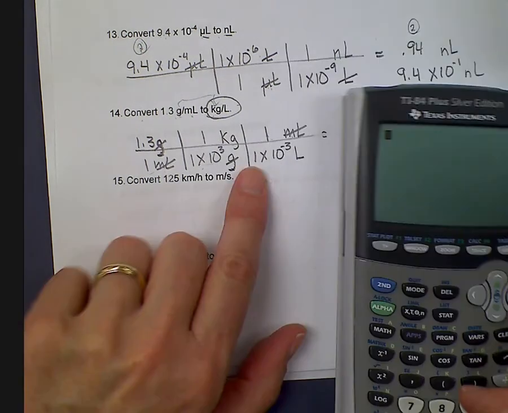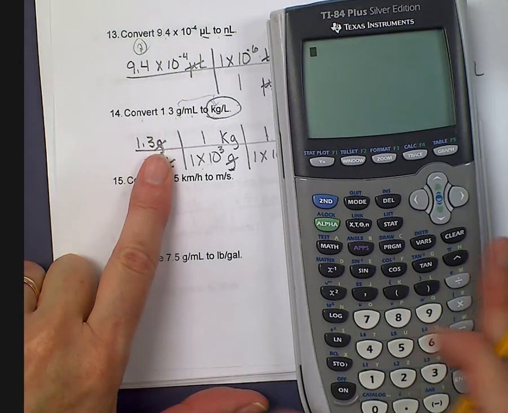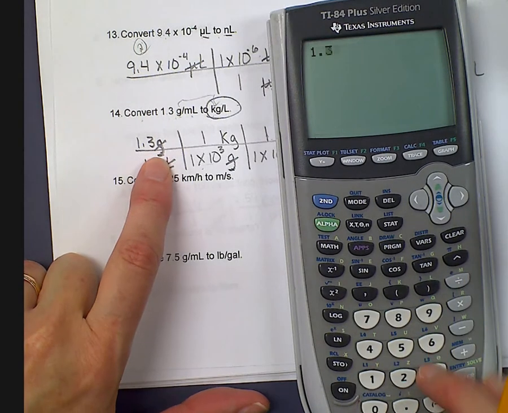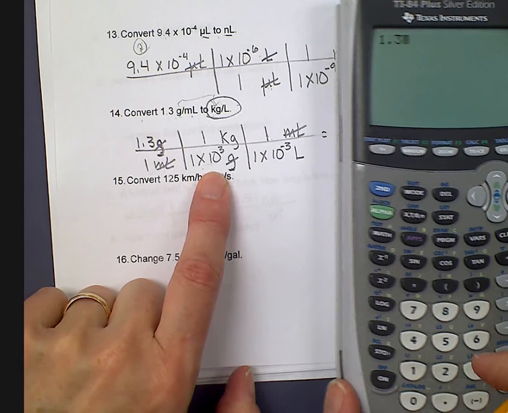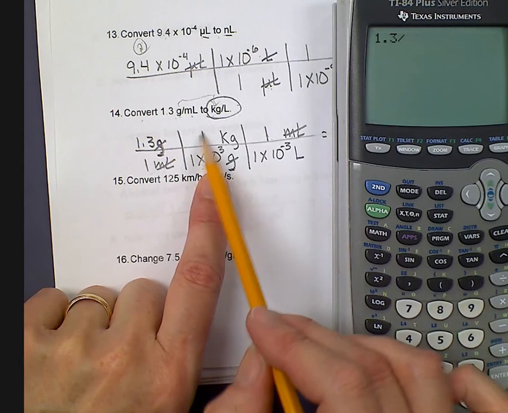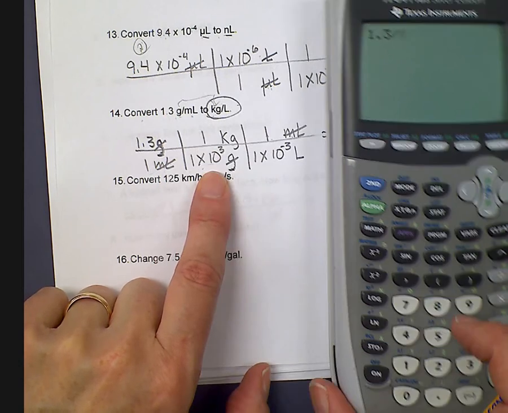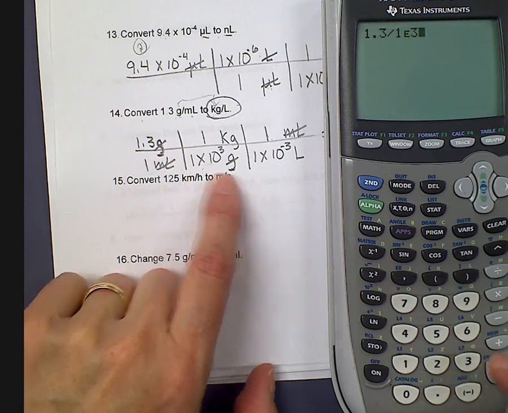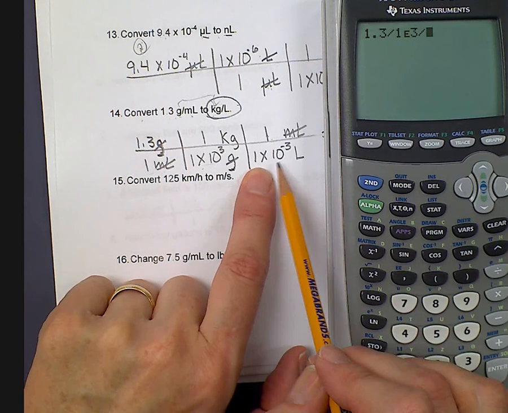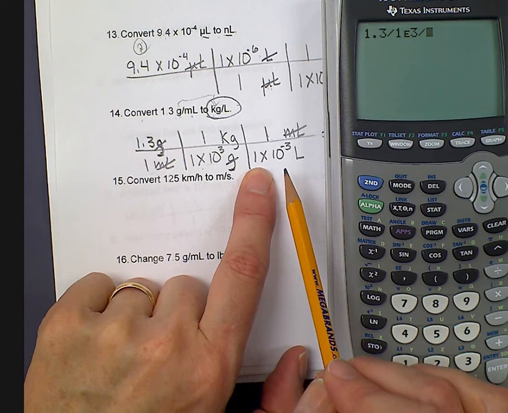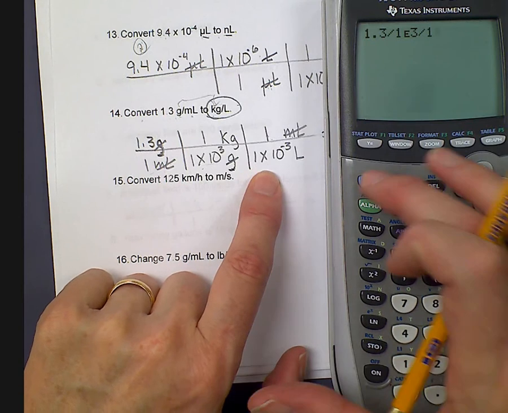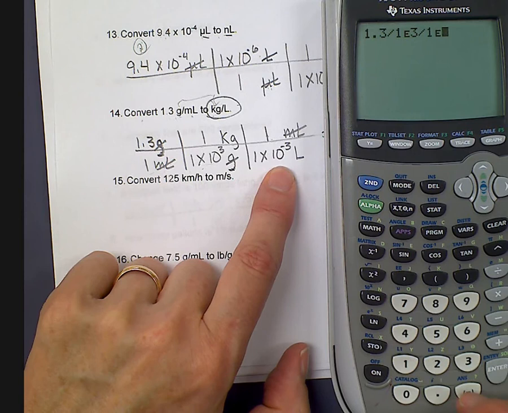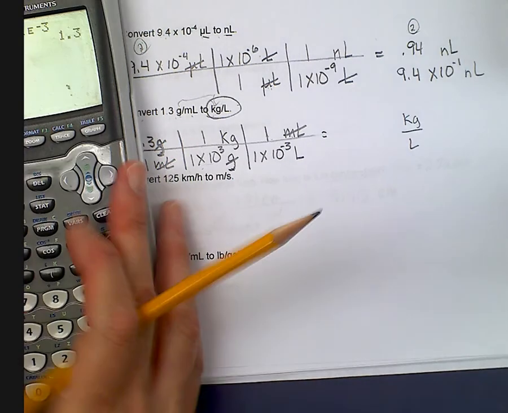So we've got 1.3 divided by, remember we don't need to worry about multiplying by the ones, divided by 1 scientific notation key 3, divided again, remember this is on the bottom, so we divide by it, 1 scientific notation key negative 3. And so we end up with, nicely, 1.3.